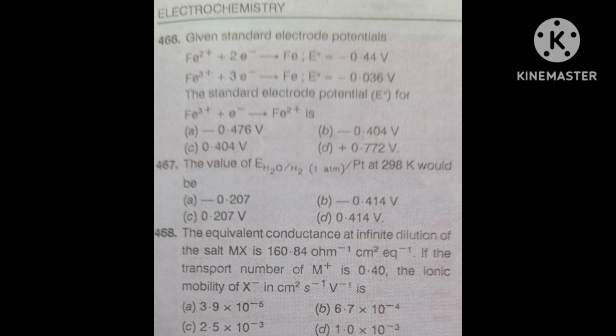Hence the transport number of that ion which you want to calculate, that will be what? 1 minus 0.40, because this metal ion value is given. The transport number of the metal ion value is given, 0.40.